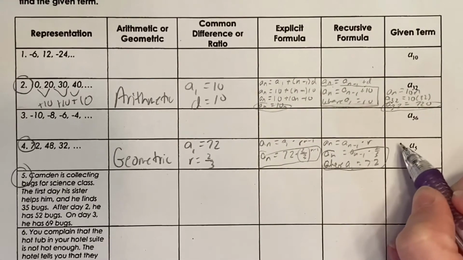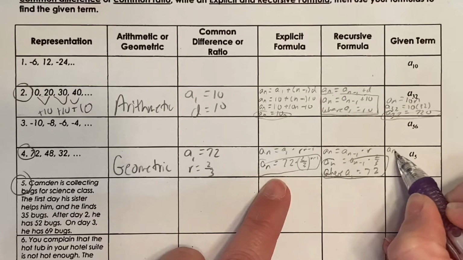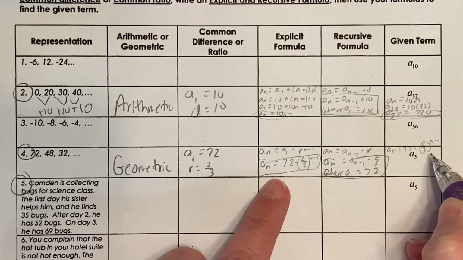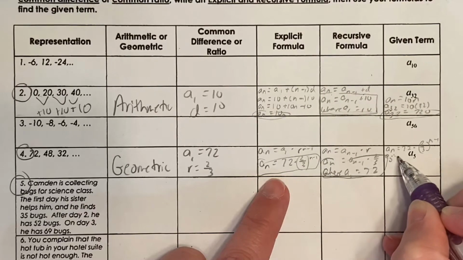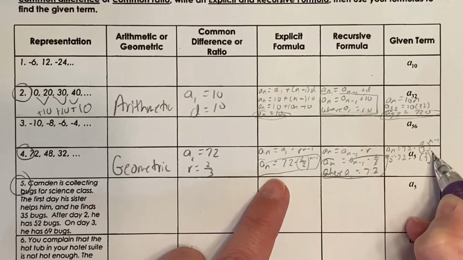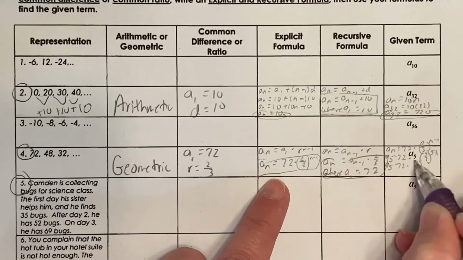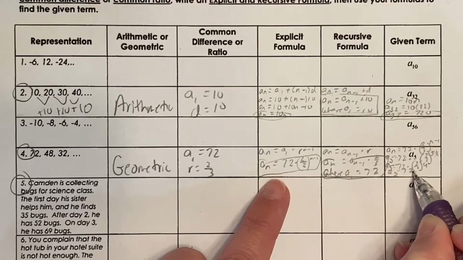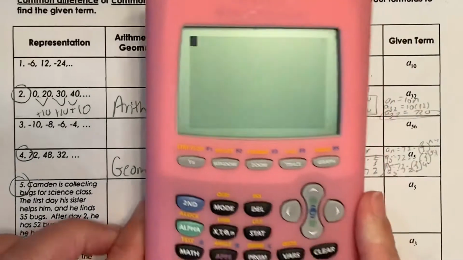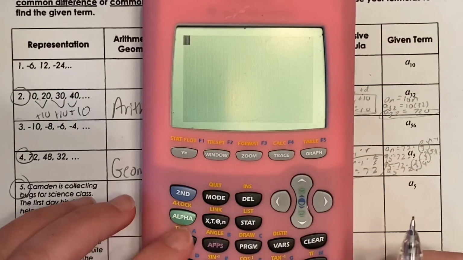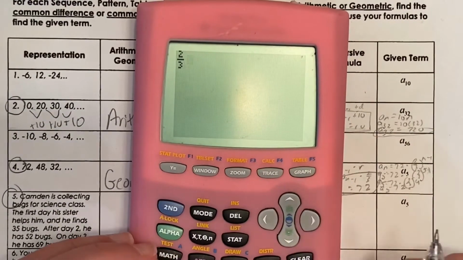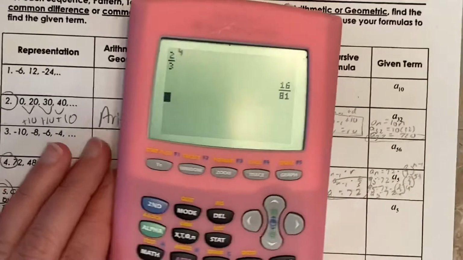Okay, so let's figure out a sub 5. I'm going to use this formula. A sub n equals 72 times 2/3 to the n minus 1. And when you want to plug in, n is 5. So a sub 5 equals 72 times 2/3 to the 5 minus 1. You want to do your exponents first. So 72 times 2/3 to the 4th. What is 2/3 to the 4th power? That's 16 over 81.